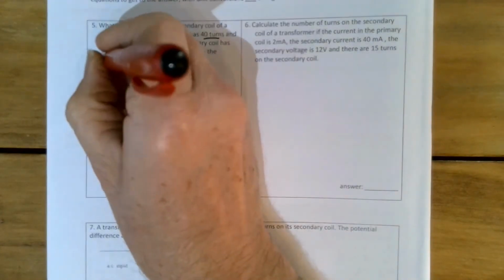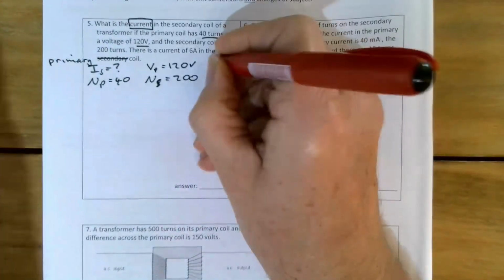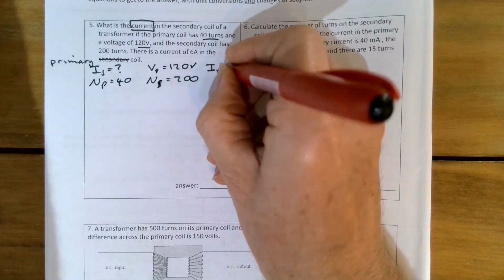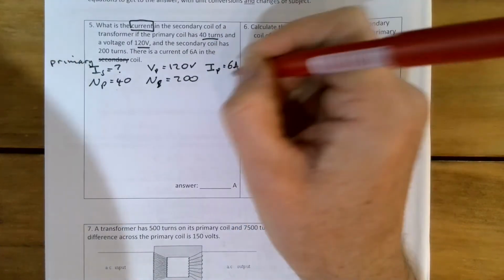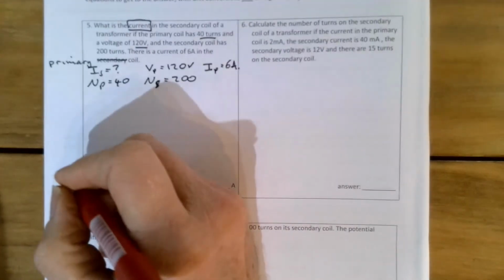This should read primary. So we have a current of 6 amps, IP, in the primary coil. So these are numbers.